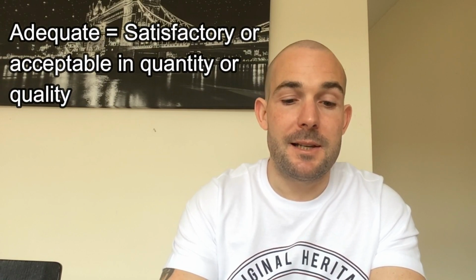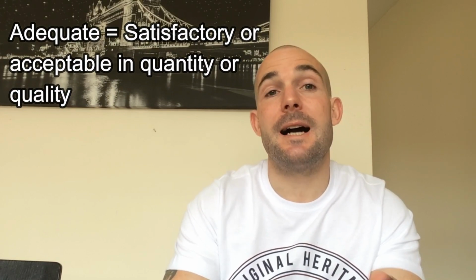Moving on, word number three this week is the word adequate. And adequate basically means satisfactory or acceptable in quantity or in quality. So I'll give you an example for quantity and then I'll give you an example for the quality as well. So for quantity, you could say something like, I think that 10 tables and 20 chairs should be adequate to seat all of the people who are coming to the meeting. So that is an example with quantity.